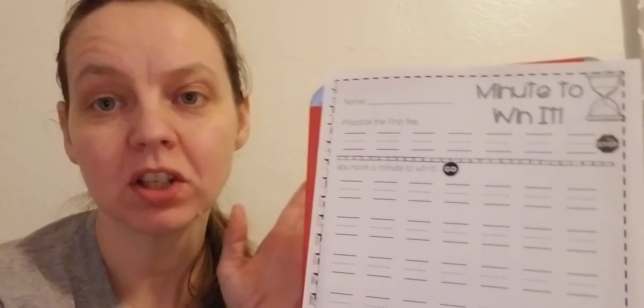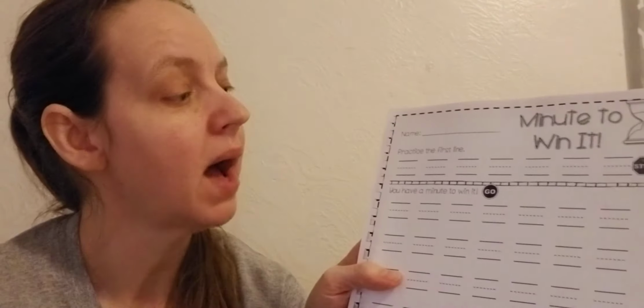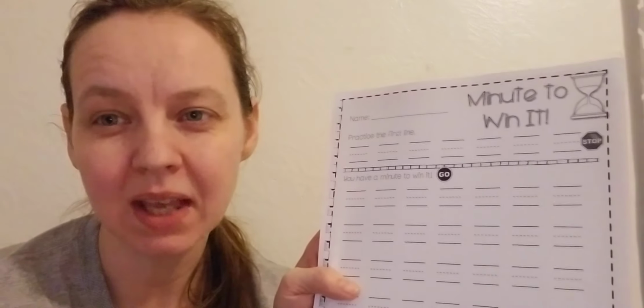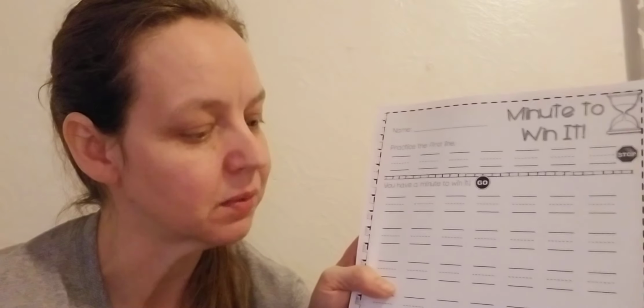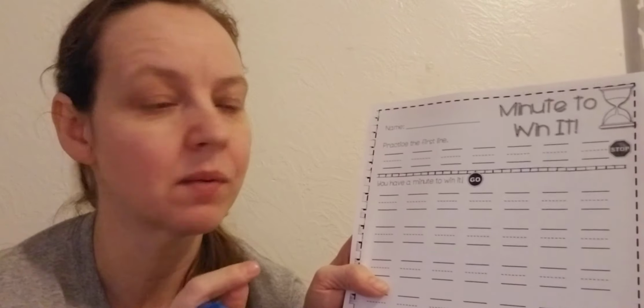Okay, last thing for math today, you should have papers that look like this. You have more than one of them in your packet. You just need one for today. So we're going to go ahead and practice writing some tricky numbers that sometimes get us confused and we write them backwards. We're going to do our very best to see how many we can write in 1 minute.